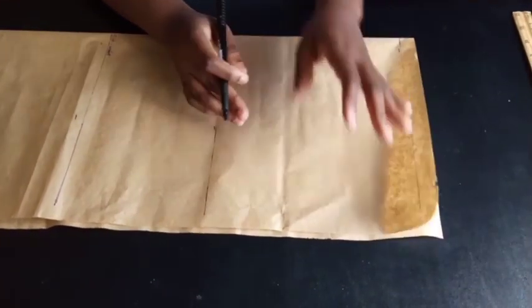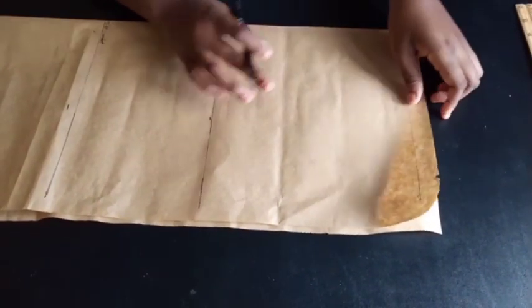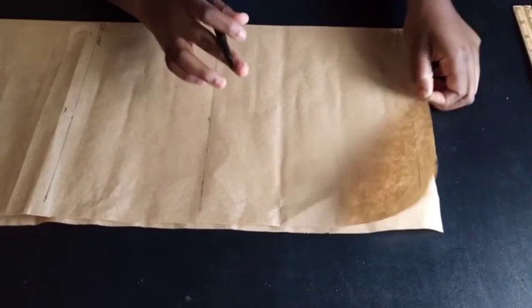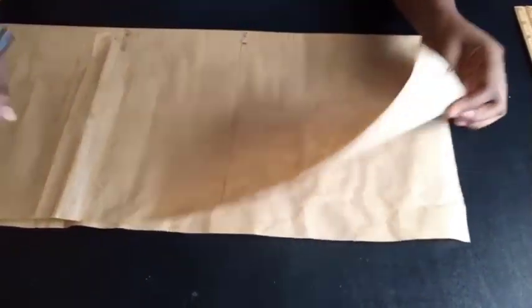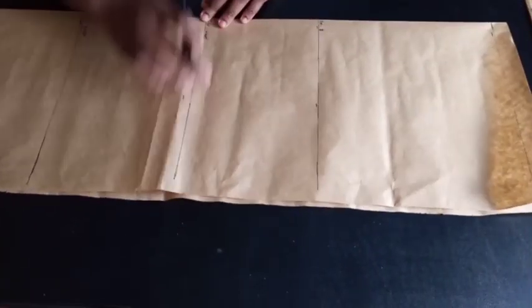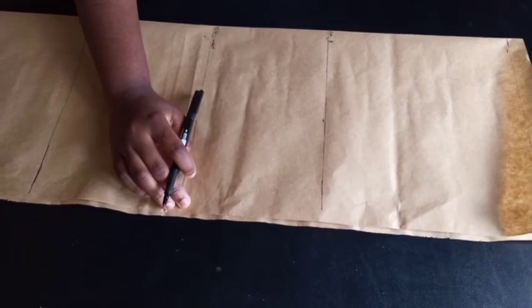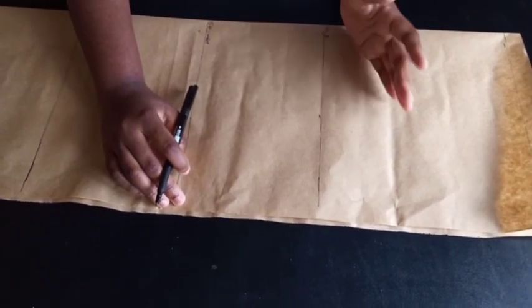So today I'm going to be showing you guys how to cut just a basic bodice. I'm going to simplify it for a beginner. So basically you're going to imagine this to be your fabric, right? You're going to take your fabric, fold it into two, and then the width that you're going to use to fold this is going to be basically the widest part of your body.